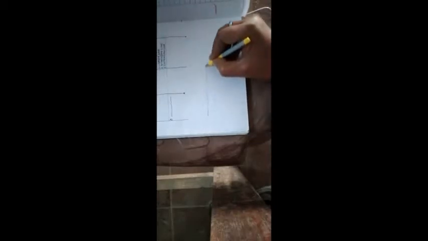Draw a straight line with the help of your T-scale. Suppose this is a straight line. Understand? Then draw a perpendicular line from the left side of this straight line, and take 30 millimeter here. Suppose up to this point, that is 30 millimeter.